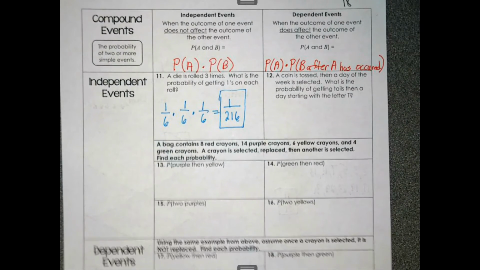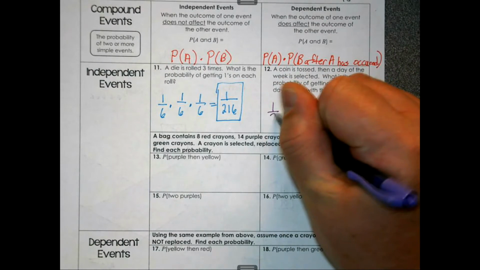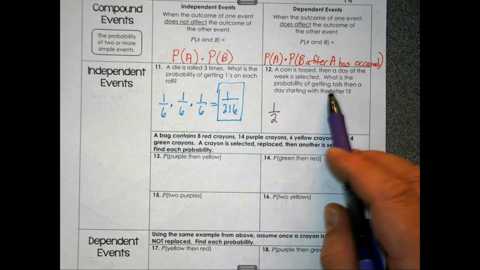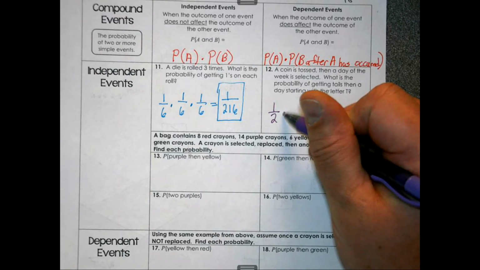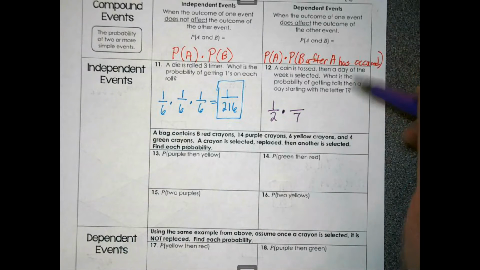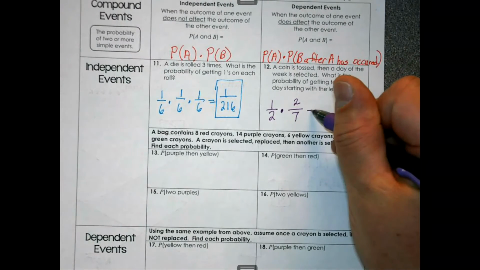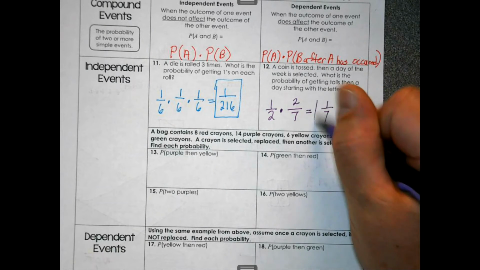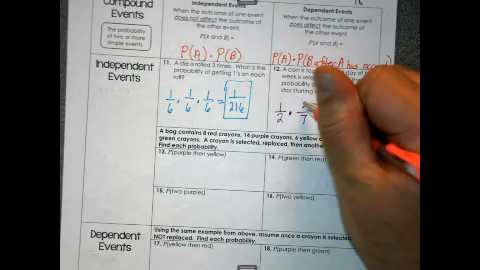All right, number 12. A coin is tossed. I either get heads or tails, right? 1 out of 2. What is the probability of getting tails, then a day starting with the letter T? So I got days of the week, multiplied by days of the week. Start with T, Tuesdays and Thursdays. Just the two, right? And you guys can put it in your calculator and simplify it. But since I'm a studious student, do all my homework, I can do that in my head, because the twos cancel out here, right?